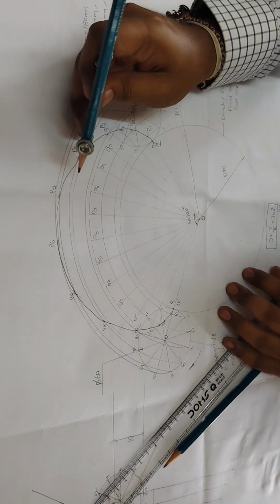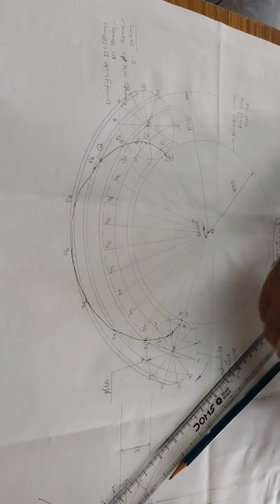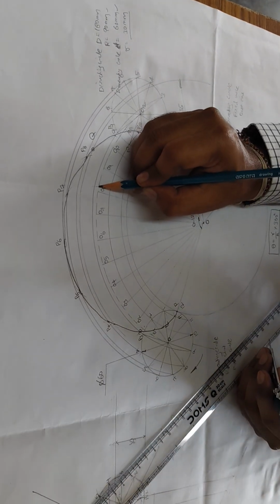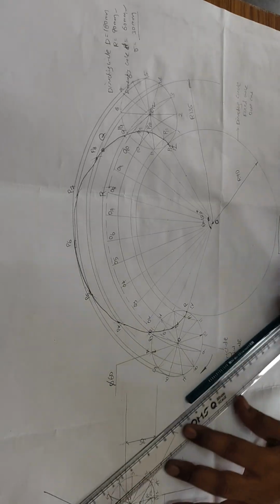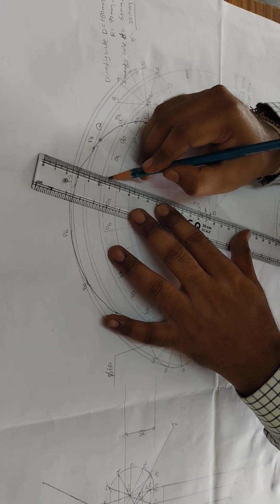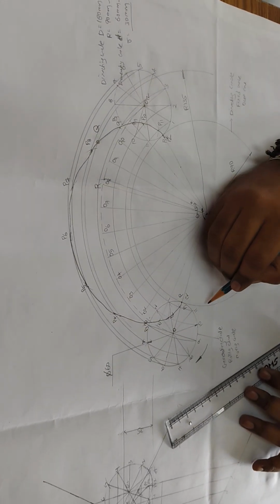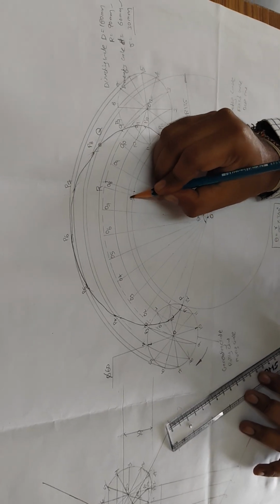With the radius of the generating circle and Q as center, cut the center line. It will intersect somewhere here. That point you can assume as R. Now join O to R, center to R. Whenever we join O to R, it will intersect the directing circle somewhere here. That point you can assume as S.